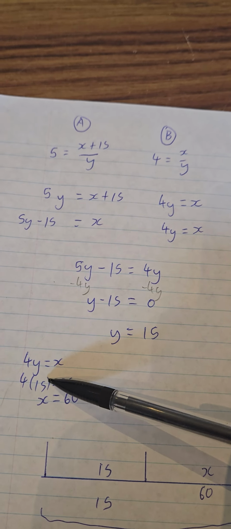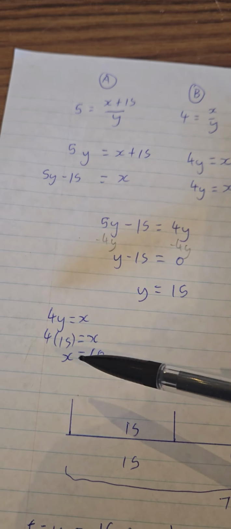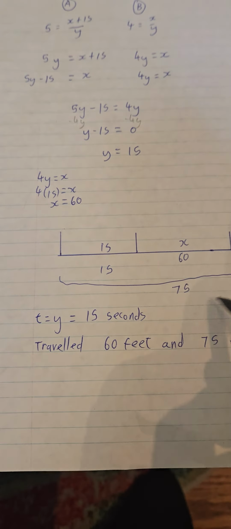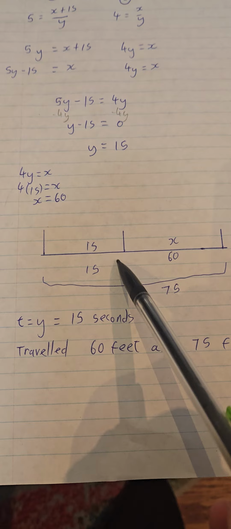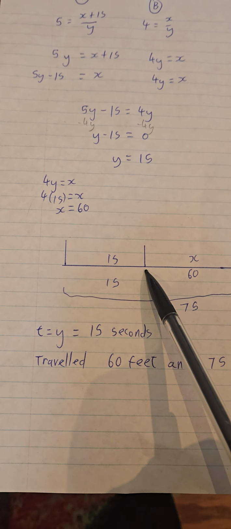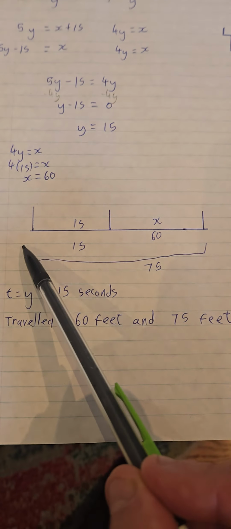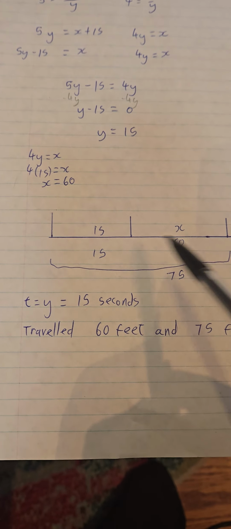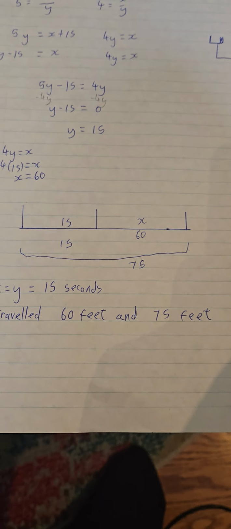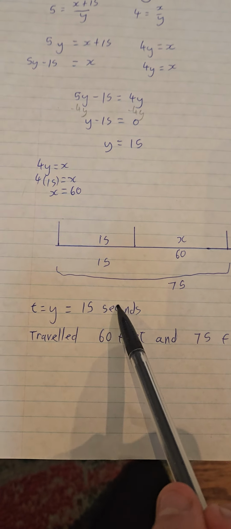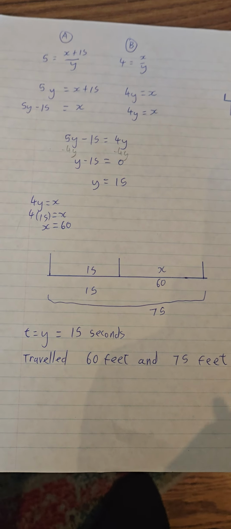And I find any equation with X and Y, like 4Y equals X. 4 times 15 is X, so X equals 60. So there we go. If X equals 60, the distance traveled by cat B is 60 feet, cat A traveled 75 feet, and the time they took, we said Y equals time, they did it in 15 seconds. So time taken is 15 seconds, and they traveled 60 feet for the one cat and 75 feet for the other.